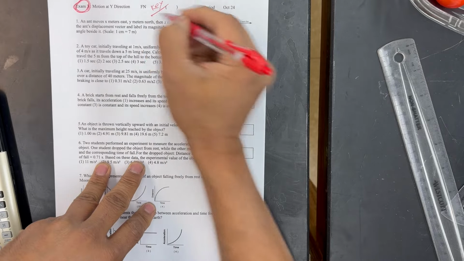I'm going to do it on the exam paper because I'm a little tired; I have been grading all those papers for the last few hours. Please make sure that you go over the problem as many times as needed to understand the concept.